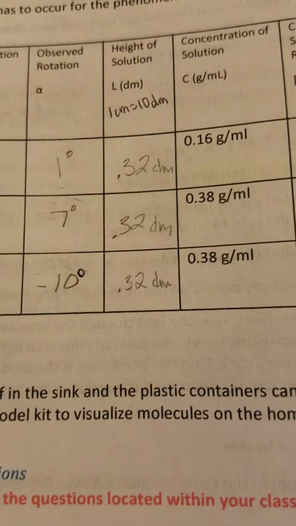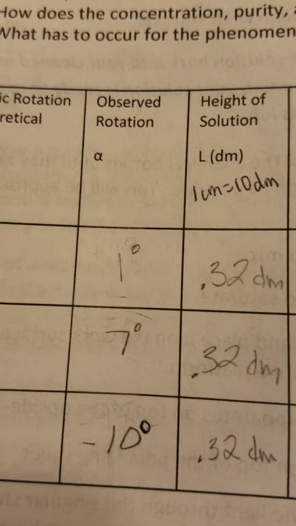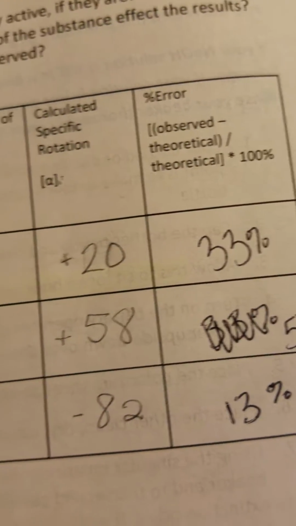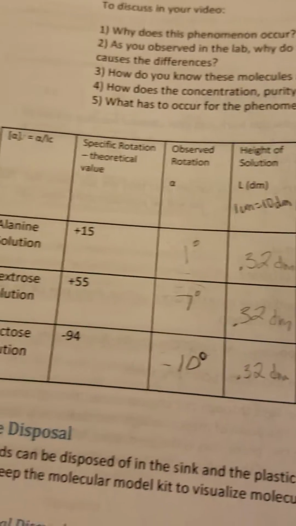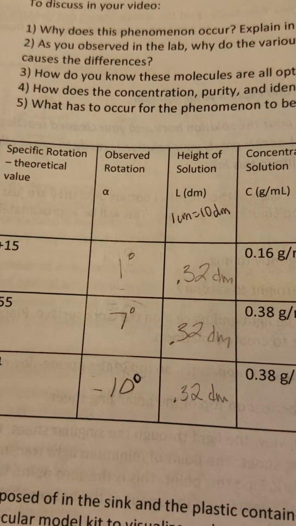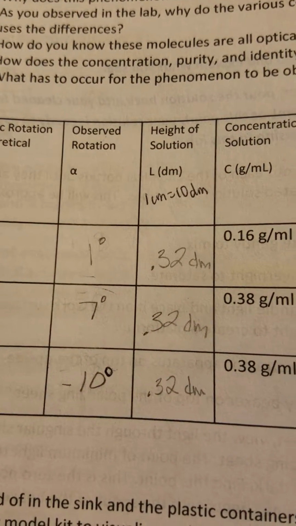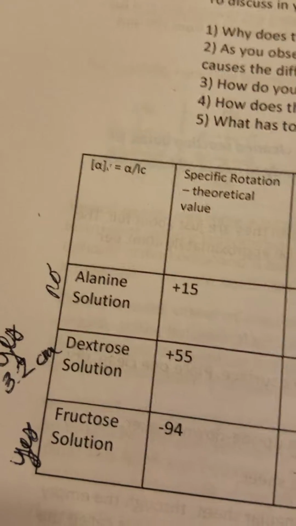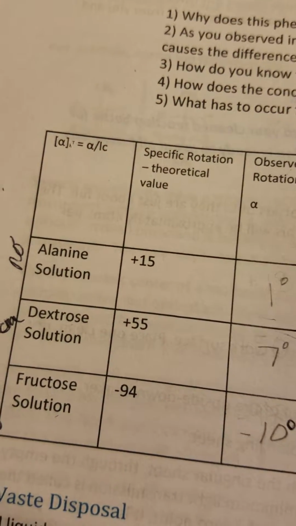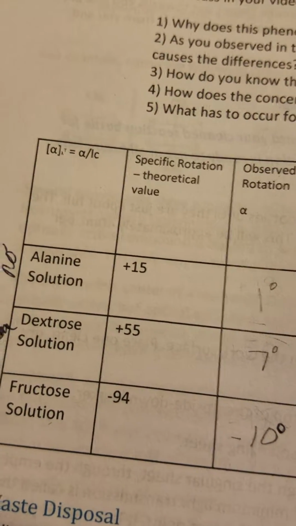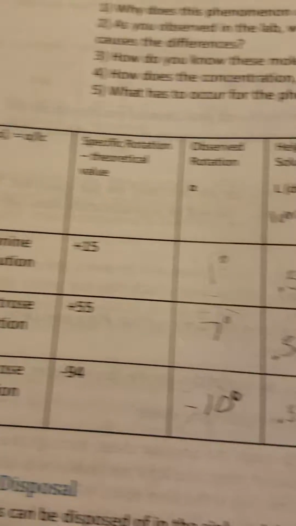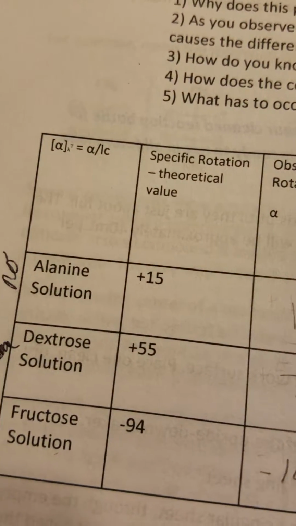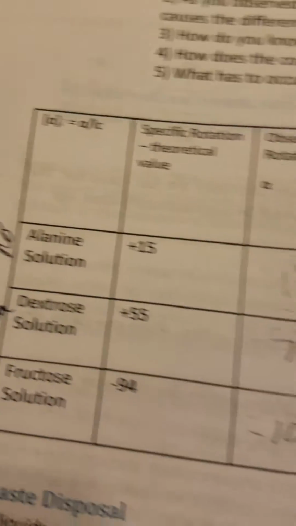So if they were completely balanced and even, I shouldn't have had any percent error on that one. In that case, since it is supposed to be a 0 degree angle, and that means that there's no light rotation, that means that alanine is supposed to be achiral, meaning that it's optically inactive. Another way that I could have checked myself was also checking the structure to see, once again, if the structure was chiral or achiral.